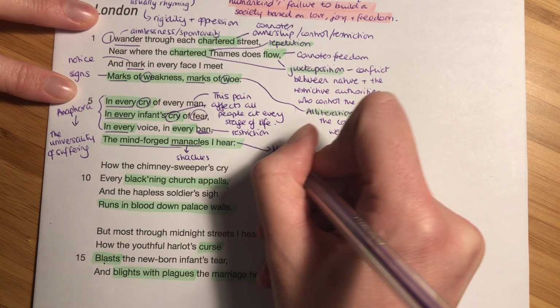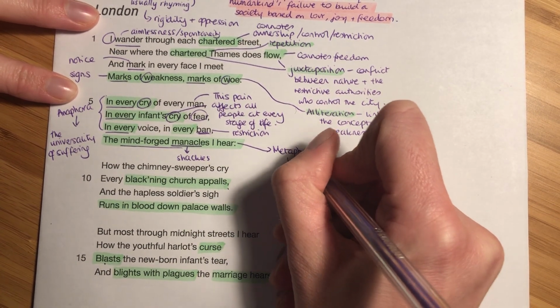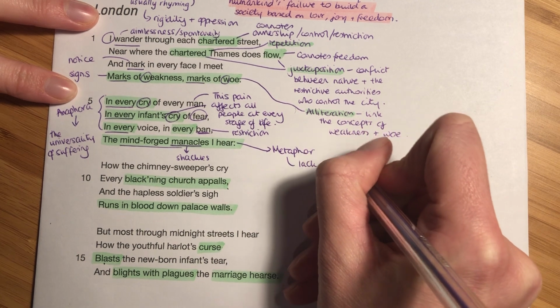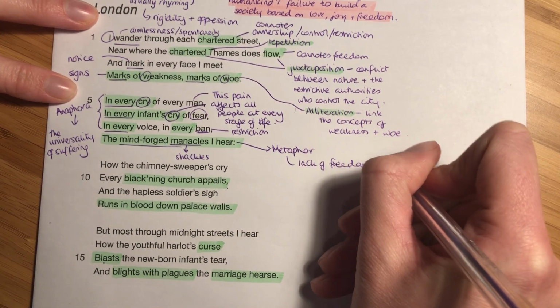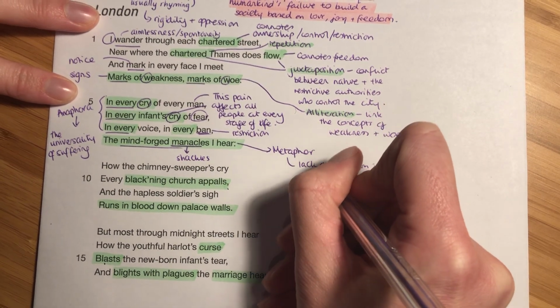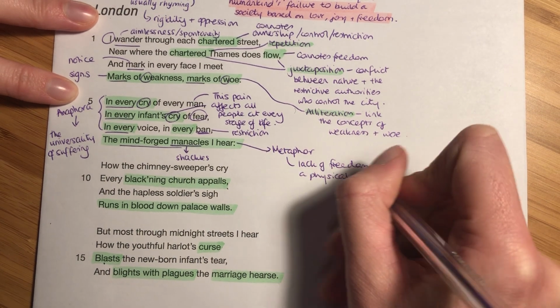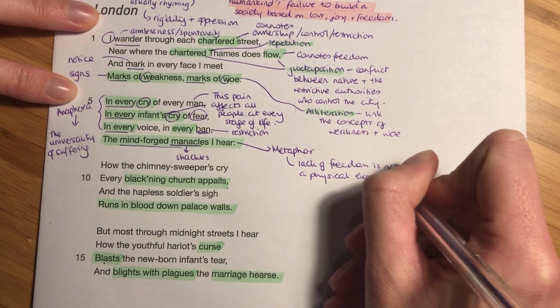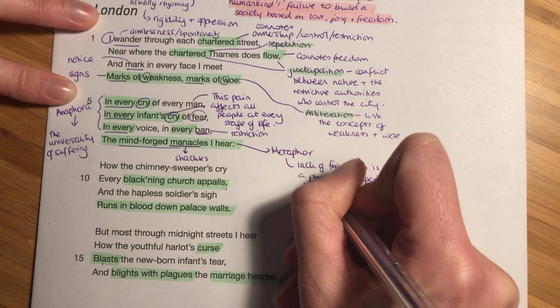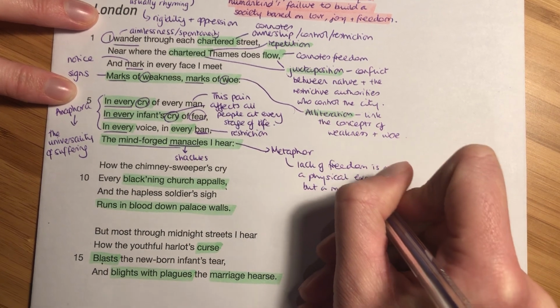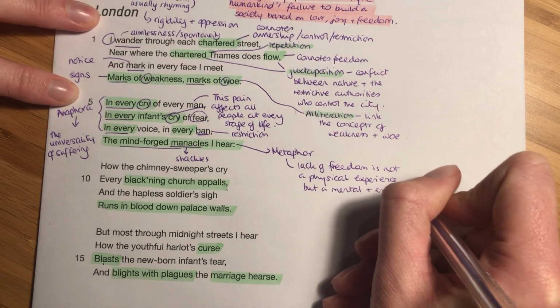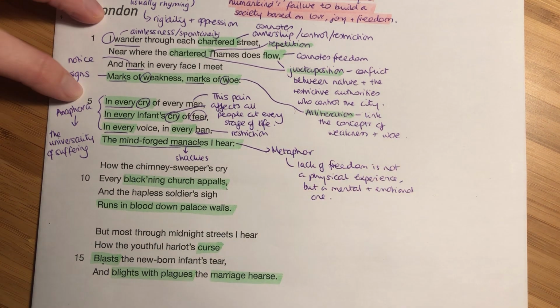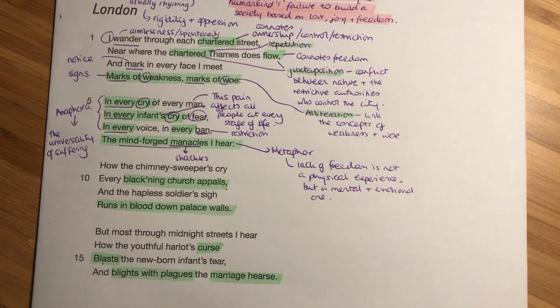It's a metaphor suggesting lack of freedom is not a physical experience, but a mental and an emotional one. So these restrictions he sees as being something that affects someone through every aspect of their life. It's even in the way that they think.